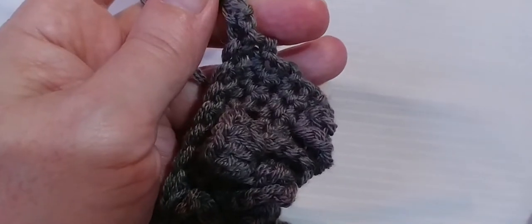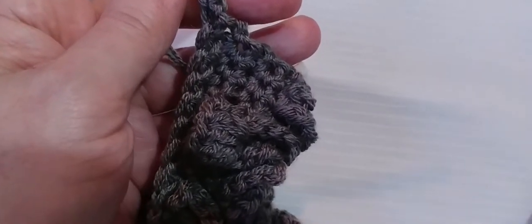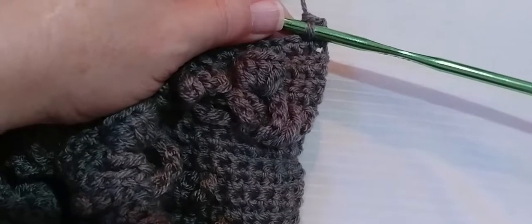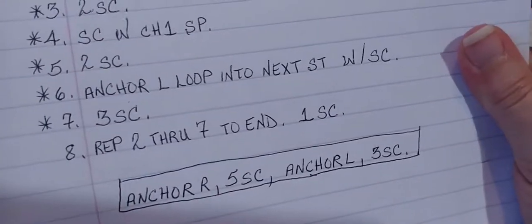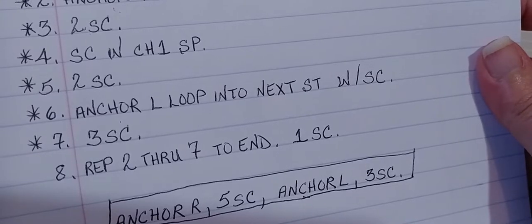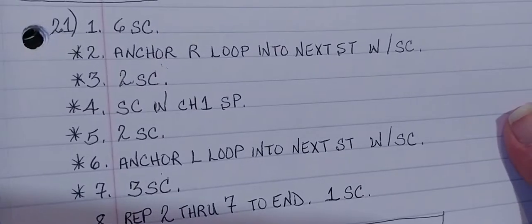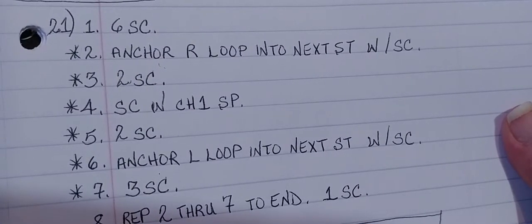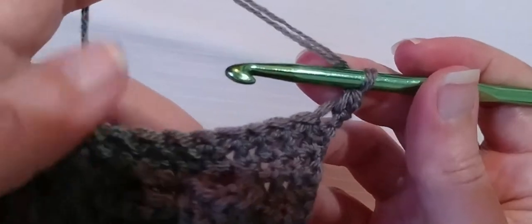Alrighty, and now we are ready for our next row, and that's going to be row 21. Okay, and in this row we're going to anchor our right and left loops, and first we're going to make 6 single crochets. Okay, and we already have our first single crochet here.